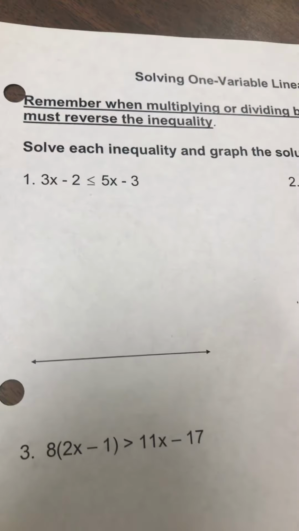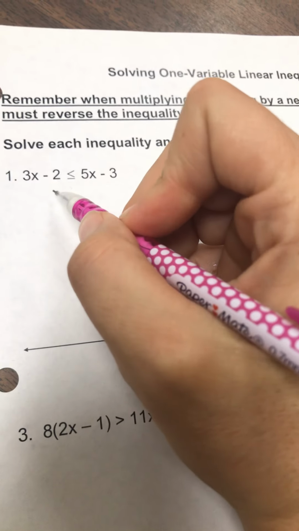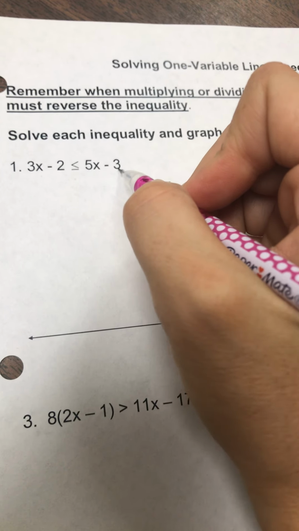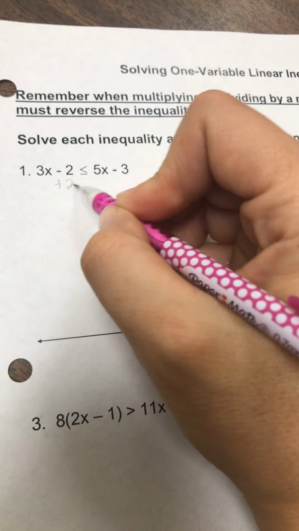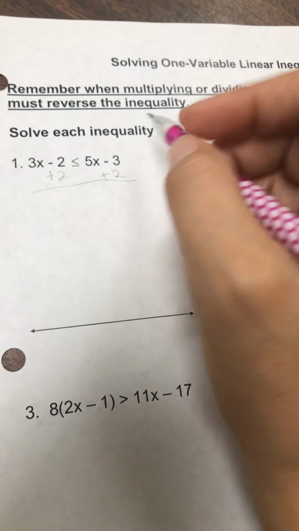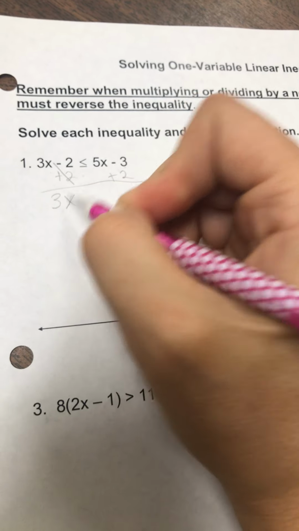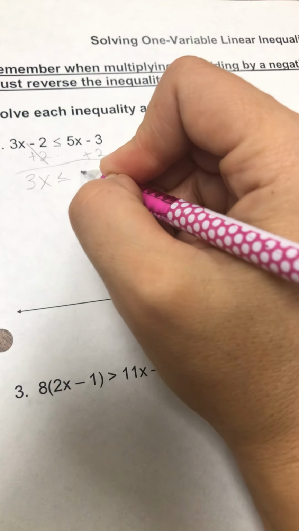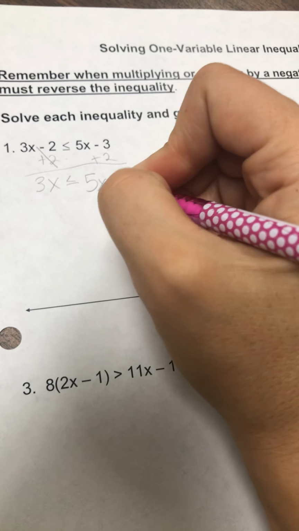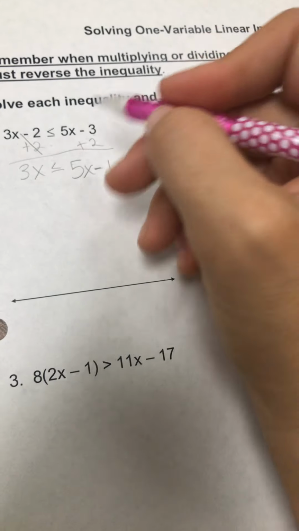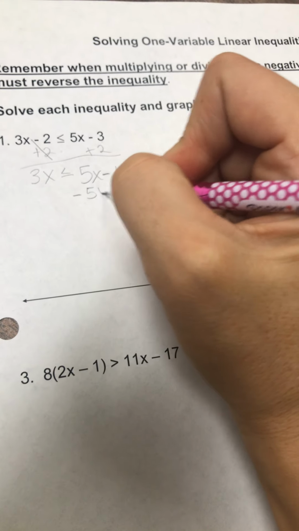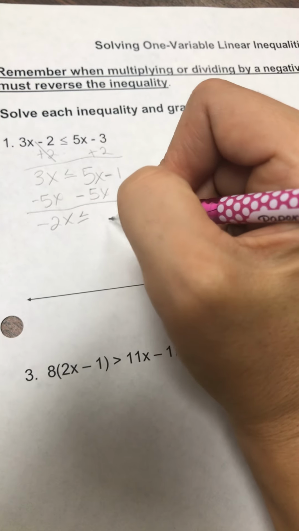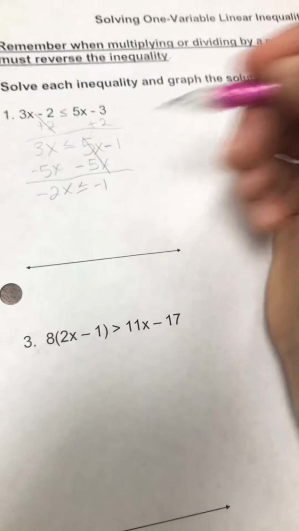So on our first example, you are going to what? You're going to still want to get your x's on one side and your whole numbers on the other side. So we're going to add our 2 to both sides, okay? And now these cancel and you're left with 3x is less than or equal to 5x minus 1, okay? Now then you're going to subtract your 5x to the other side, and you're going to get negative 2x is less than or equal to negative 1, because these cancel.